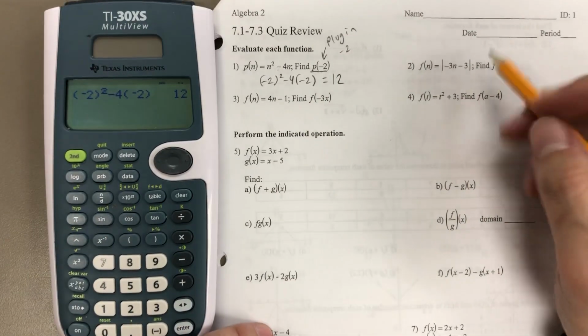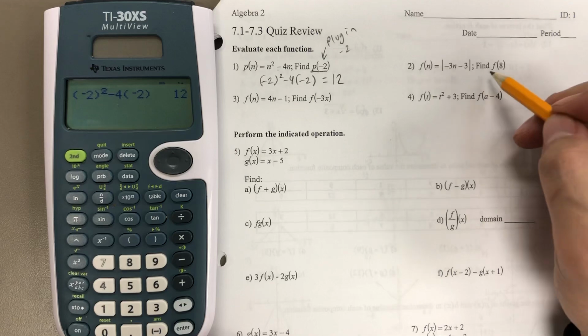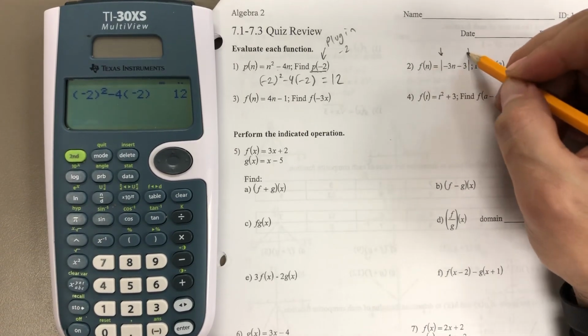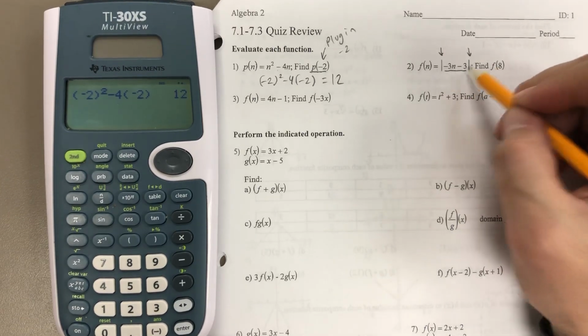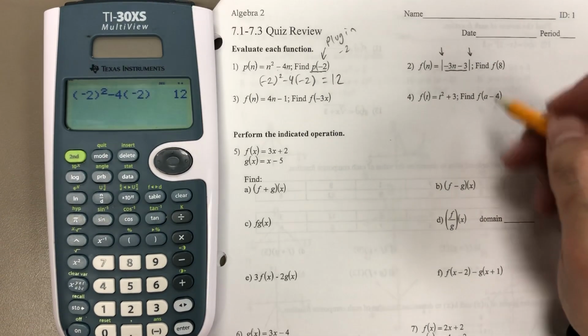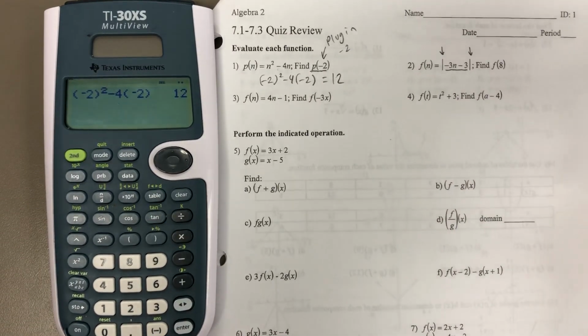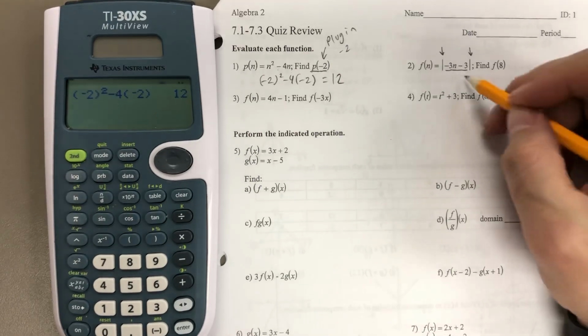Same thing with this one. The only thing that's a little weird are these little absolute value symbols here. So what these mean is you do this part first, the inside part, and whatever number that you get, you just turn it positive no matter what. So if it's already positive, it stays positive, but if it's negative, then you turn it positive. But other than that, it's the same stuff.